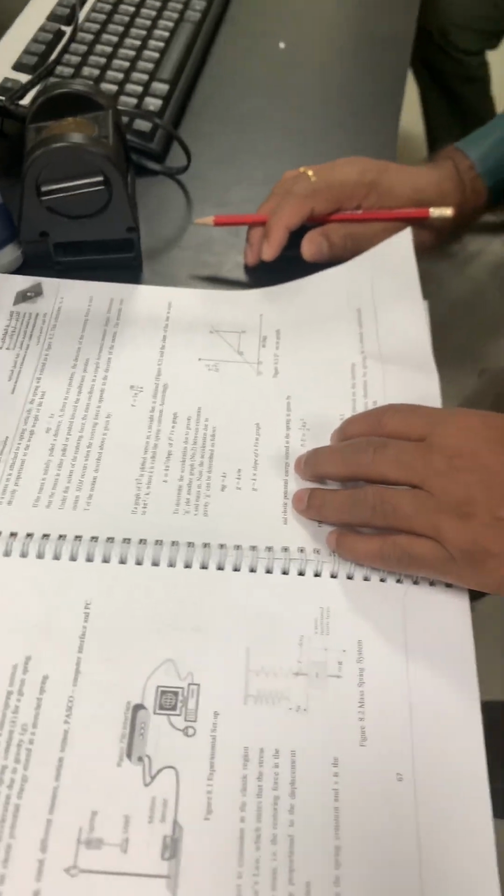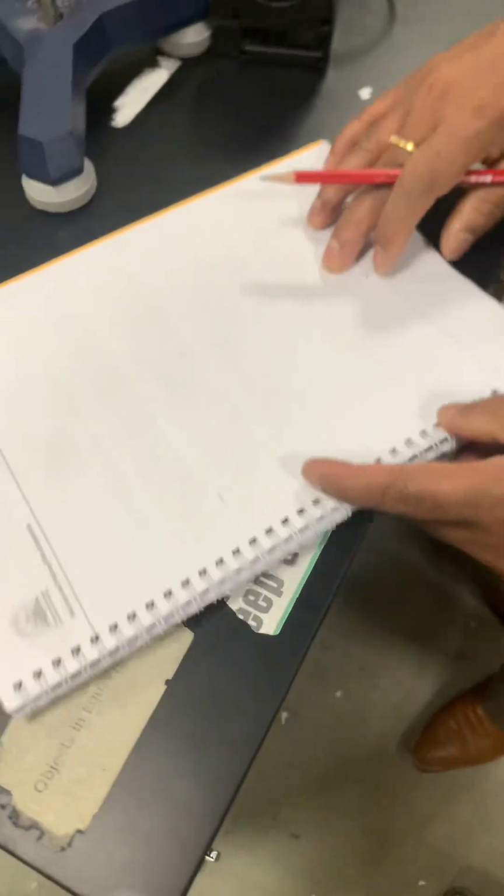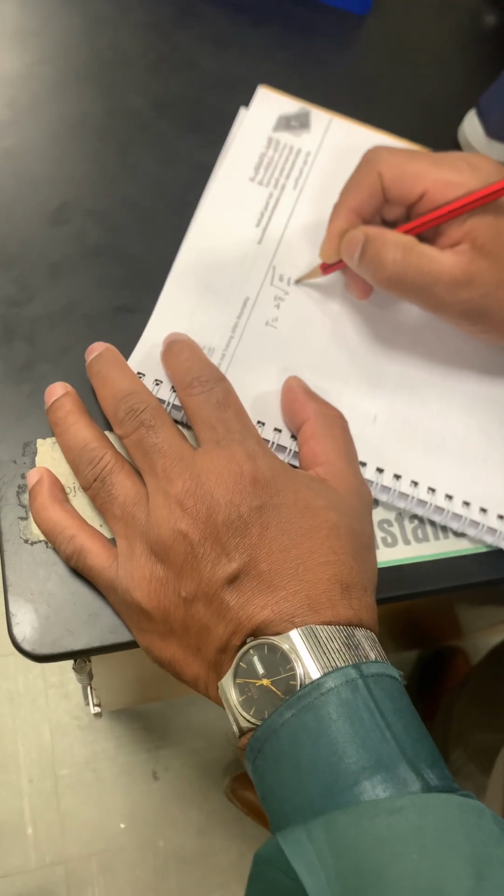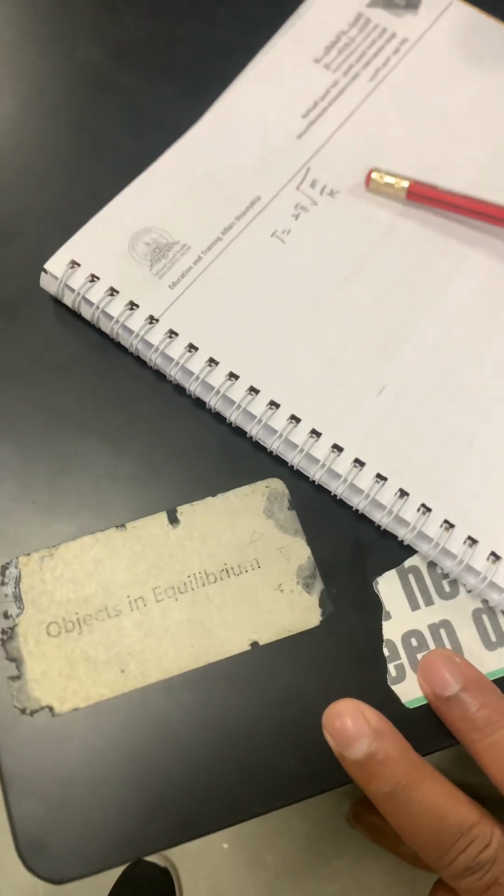Simple harmonic motion. When it executes simple harmonic motion, the time period of the simple harmonic motion T is equal to 2 pi square root of m over k. This is the time period of the simple harmonic motion executed by the mass attached to the spring. M is the mass, k is the spring constant.